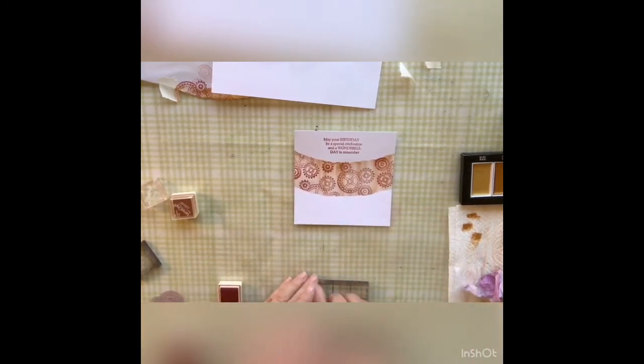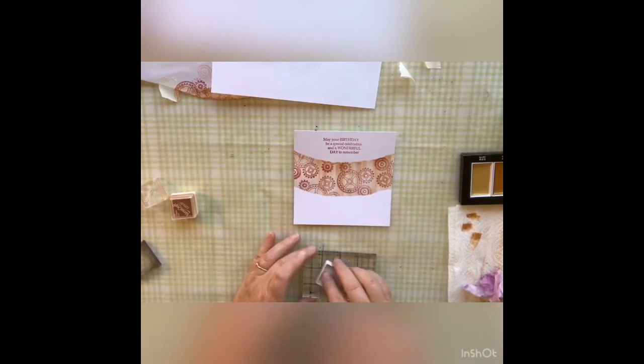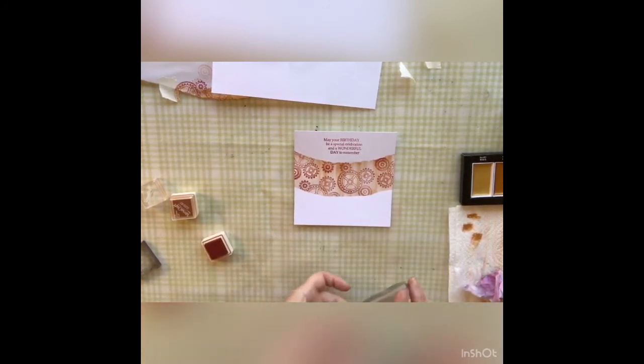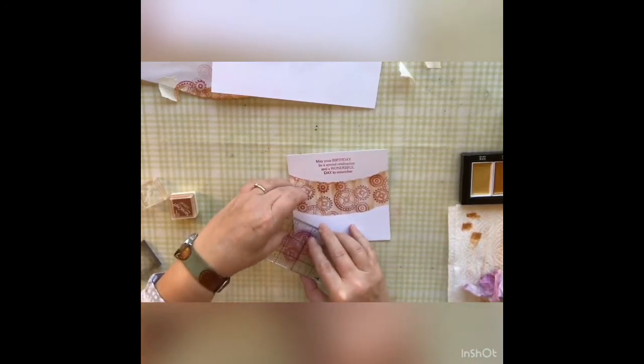I'm going to bring the cogwheels back again and ink them up. And just put a little bit on the corners.